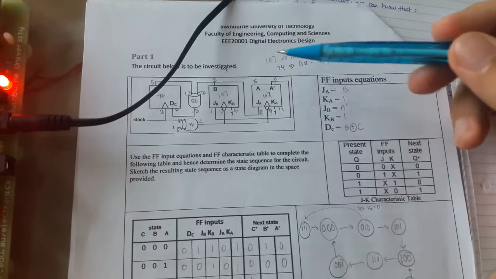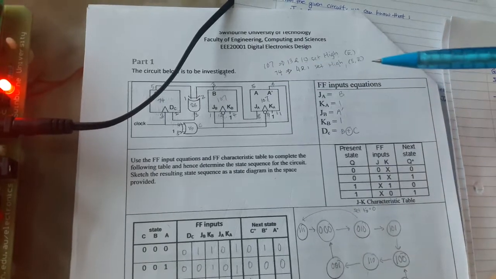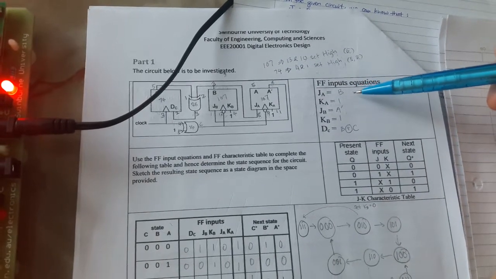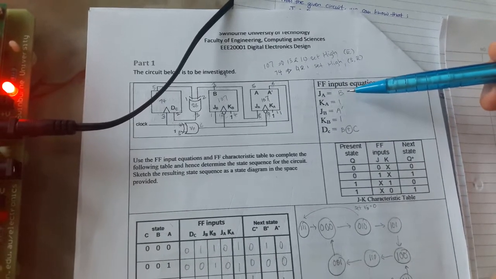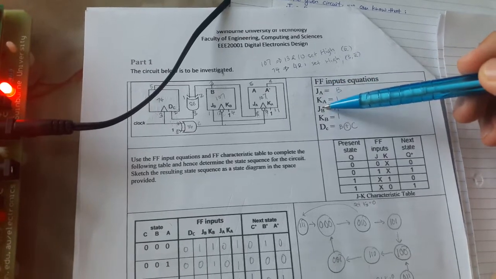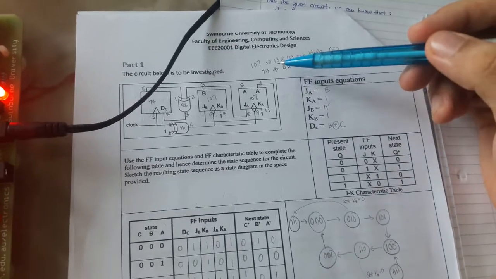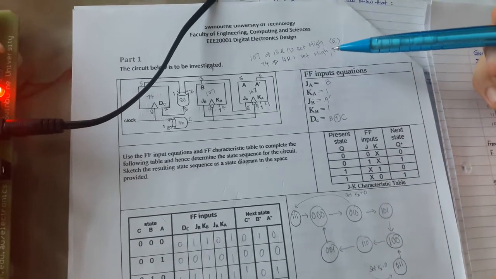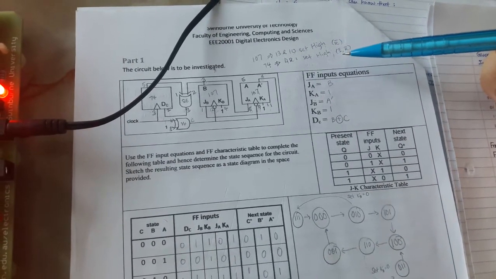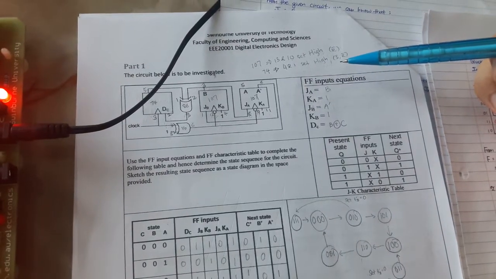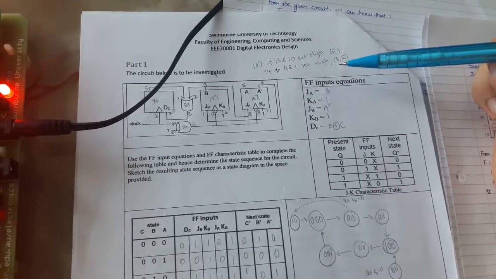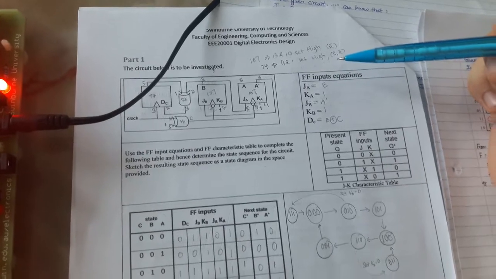I am LV and I will talk about part 1 of lab 3. Based on the schematic diagram, we have converted it into the functions of the input of JA, KA, JB, KB, and DC. And from the datasheet, we found that the reset and set input must be set to high so that it does not affect the operation of the flip-flop.